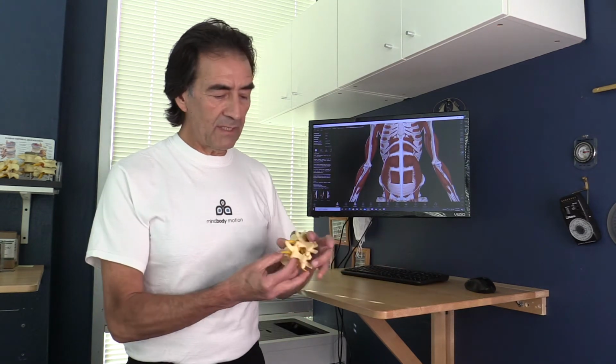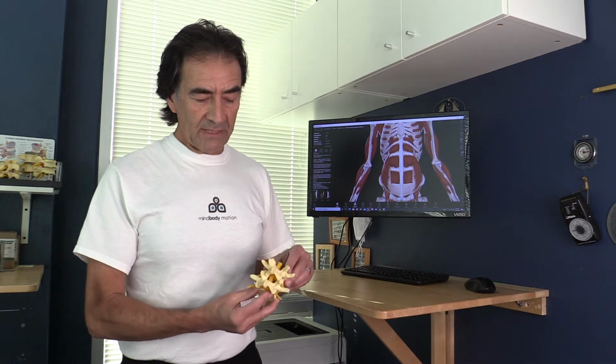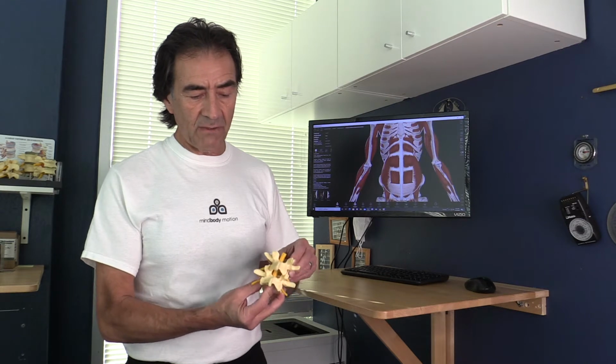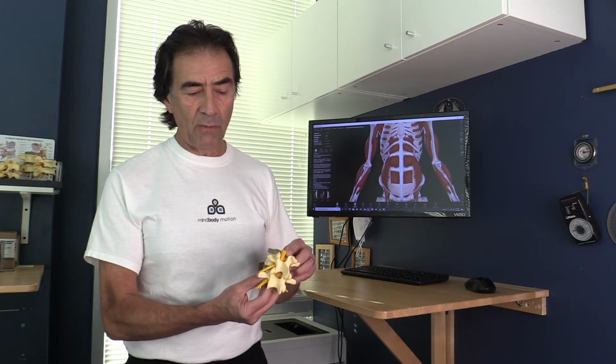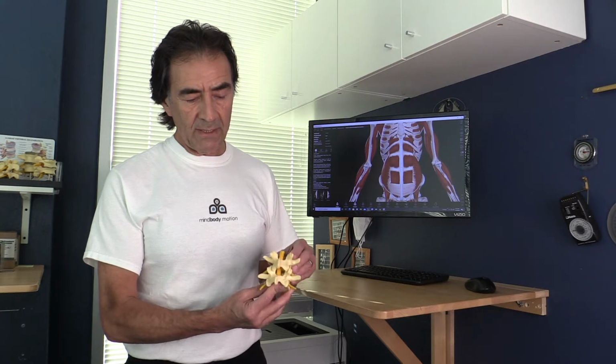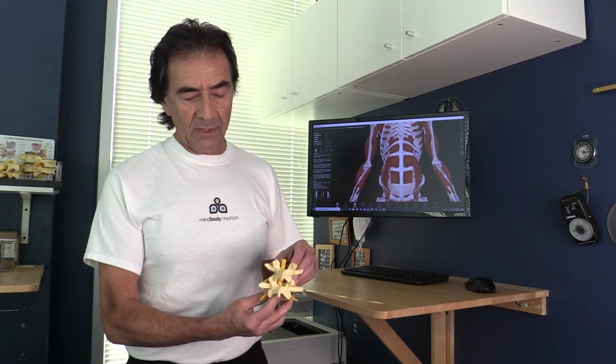So I want to bring this to your attention and see how fragile it is and how much movement. This is a lumbar vertebra right here, and now you can see it doesn't have that much motion to the side. It's designed to work this way, and as you can see, the facet joints right here don't have that much space.